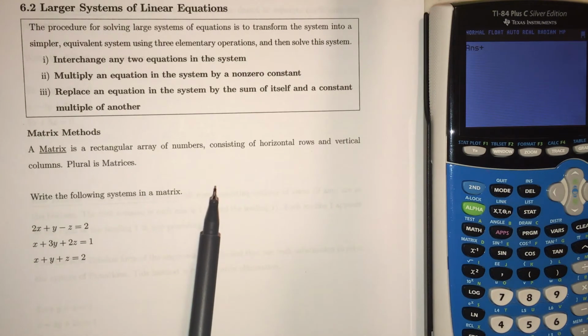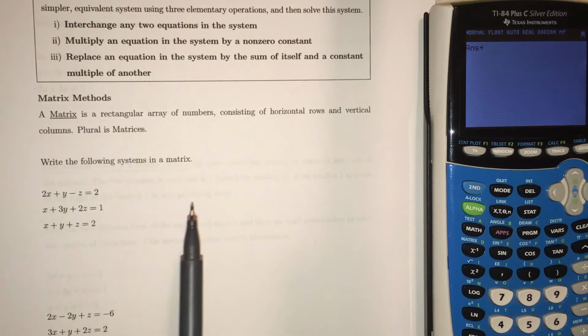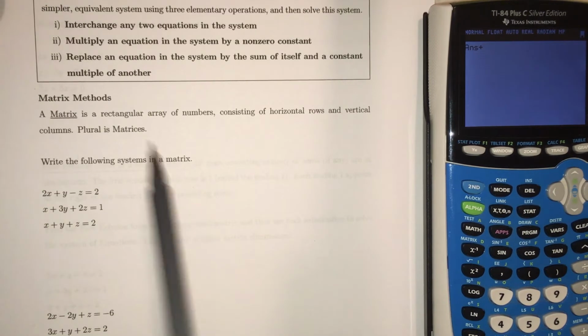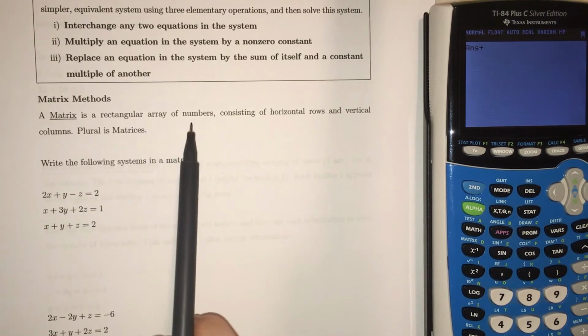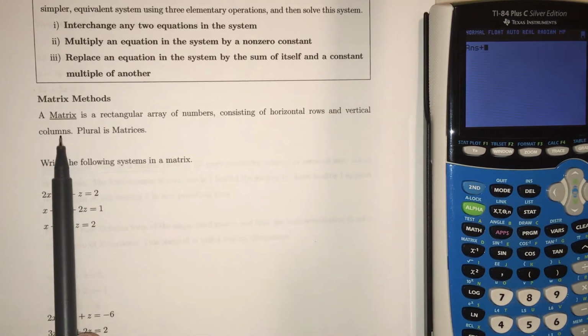But now, instead of using the equations themselves, we're going to take them and plug them into a matrix. Now, a matrix is just a way of notating our equations, to help us keep organized. It's a rectangular array of numbers consisting of horizontal rows and vertical columns.